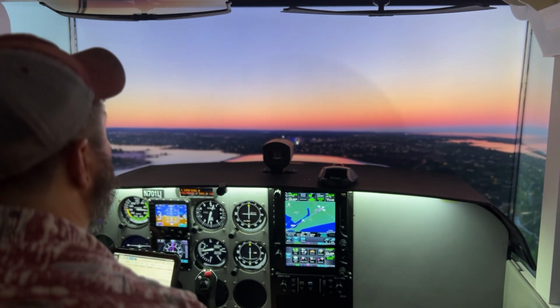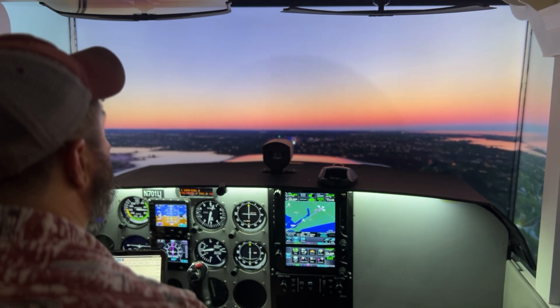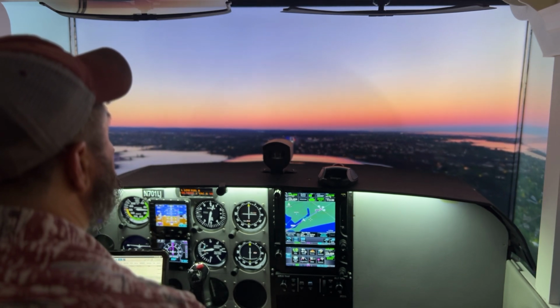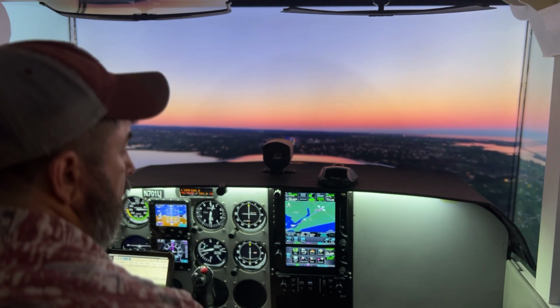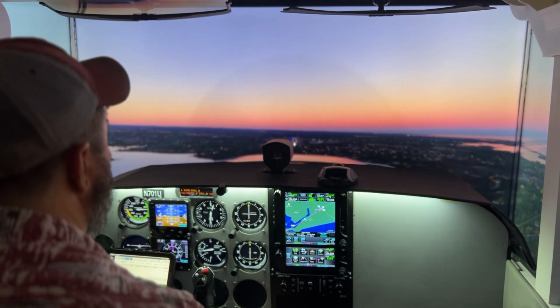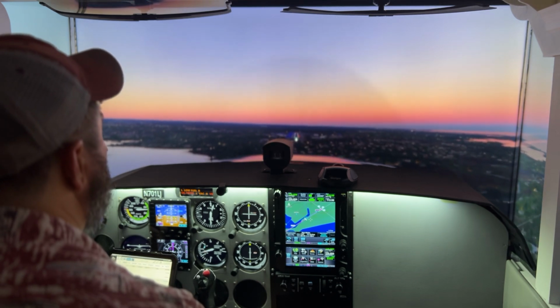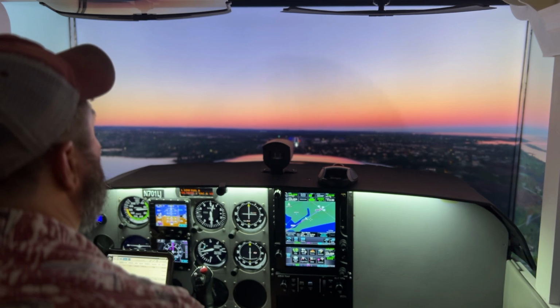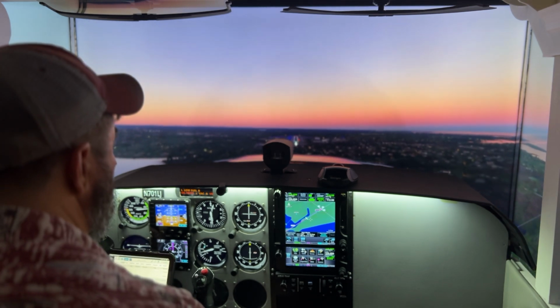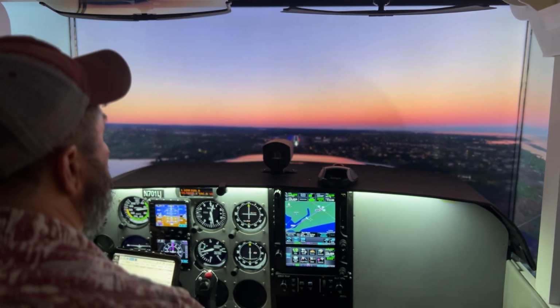And I just got an audio cue for 500 feet from my headset, which is nice. 70 knots, 1 notch of flaps. I'm slowly bleeding off speed as I come down.